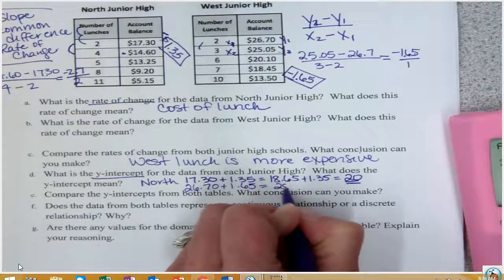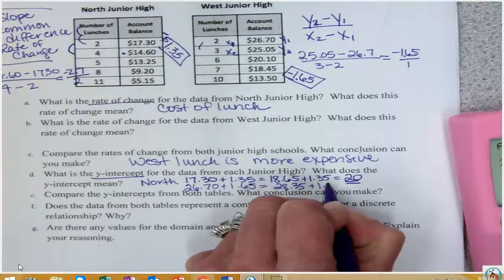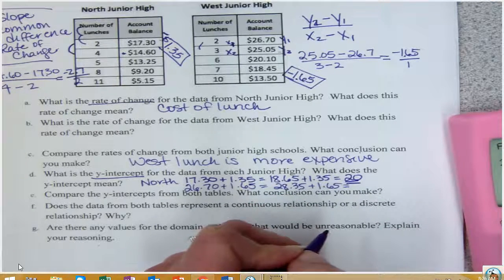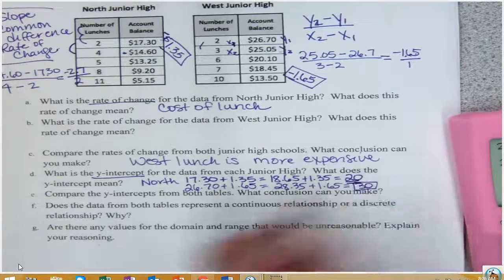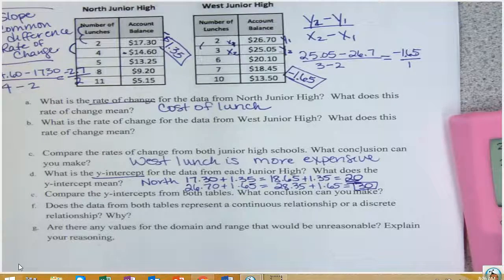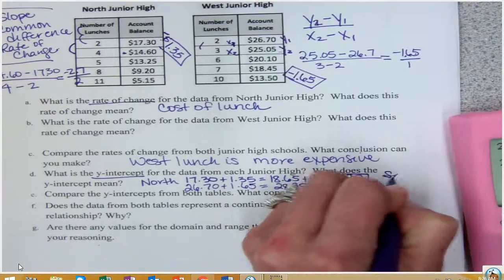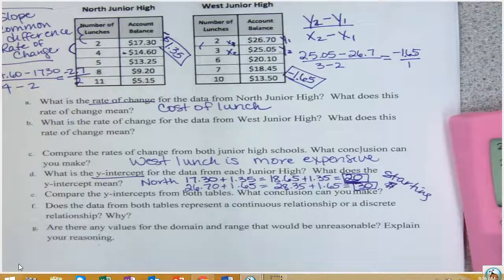So he had 28.35 when he only bought 1 lunch, plus 1.65. He had $30 in his account to begin with. These are his y-intercepts. This is the money that he started with. Starting money. Okay.